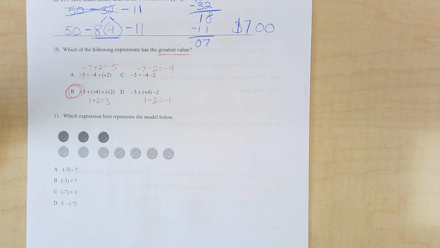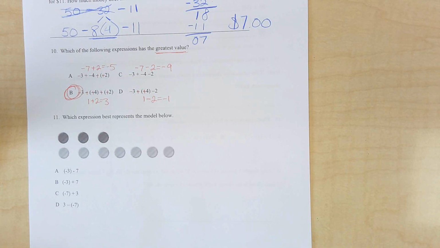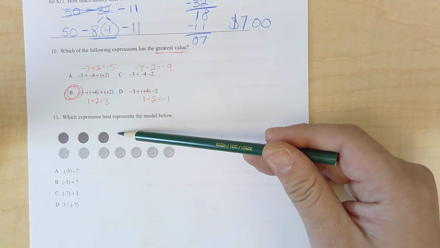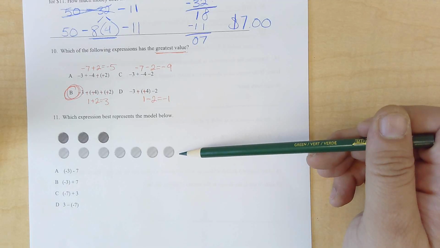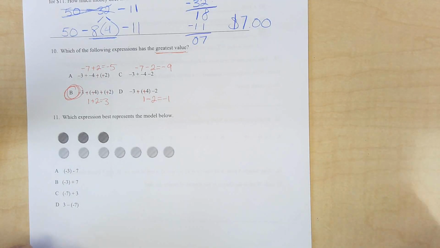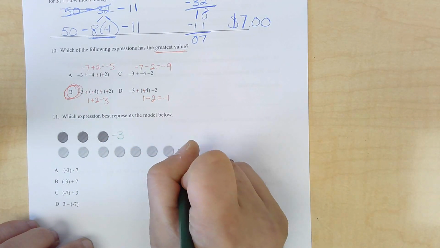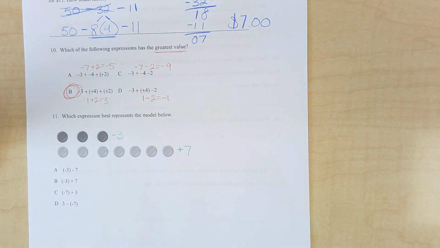All right, let's keep going. Number 11. So number 11 is not so bad. In case you are unaware, whenever we have pictorials or models like this, the dark colors represent our negative numbers and the lighter colors represent positive numbers. So in this case, we do have -3, and in this case, we do have +7. So we're going to look at our answer choices and see if what we need is there.